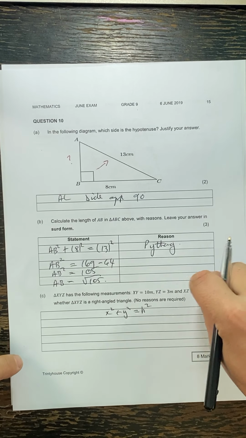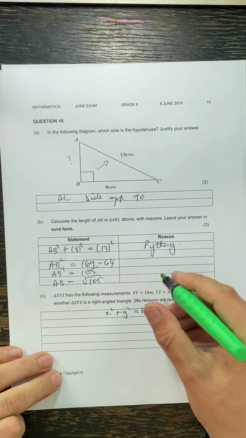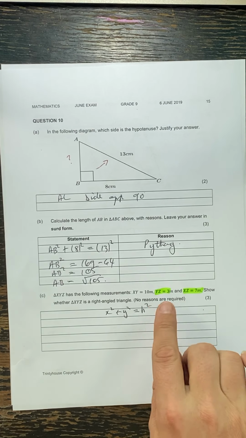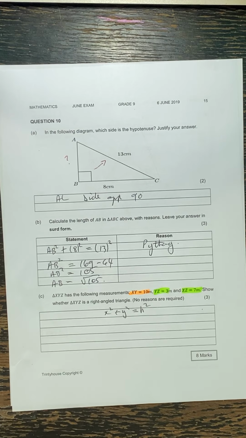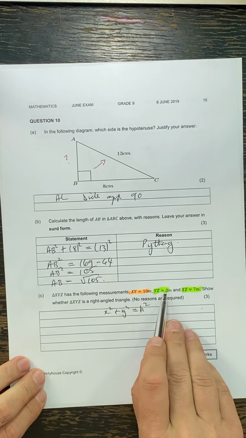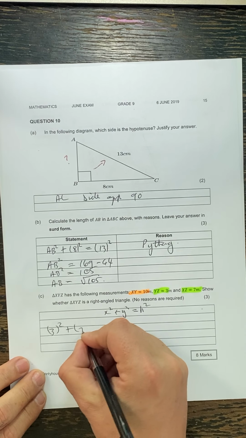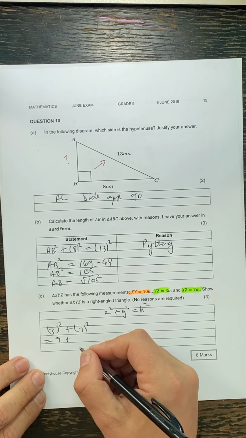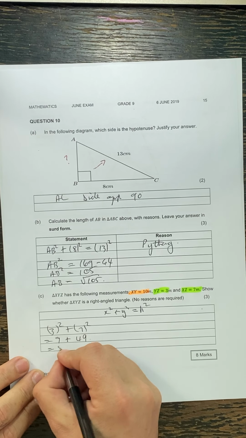So what I'm going to do here is choose the two shorter sides, which is this one and this one. Then I'm going to see if I sum these two squared, whether it's equal to this side squared, because that's the longer side. So we've got here 3 squared plus 7 squared. That'll give us 9 plus 49, and we get 58.